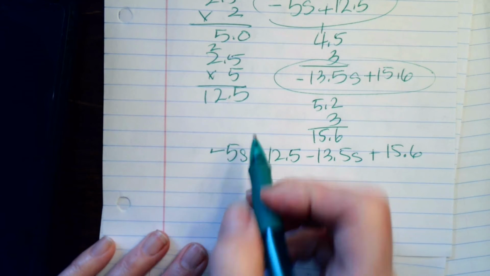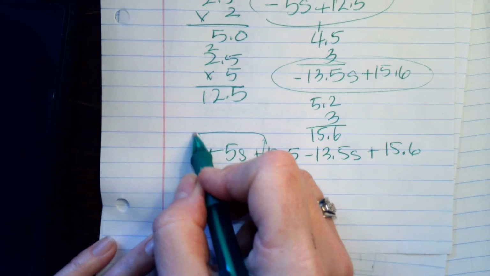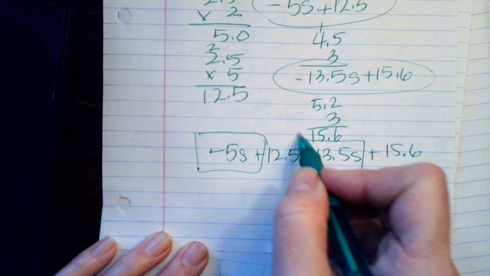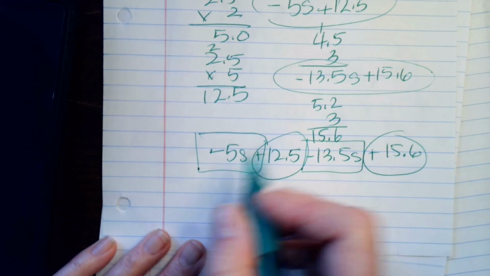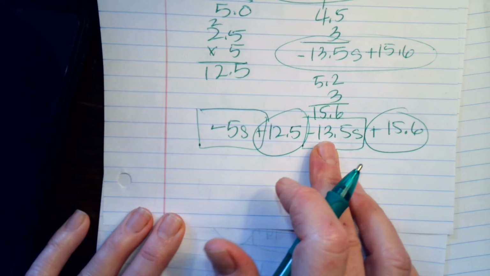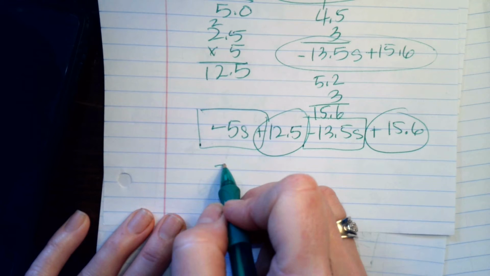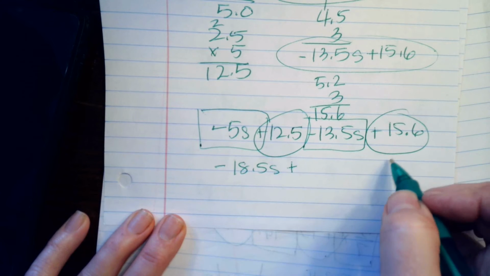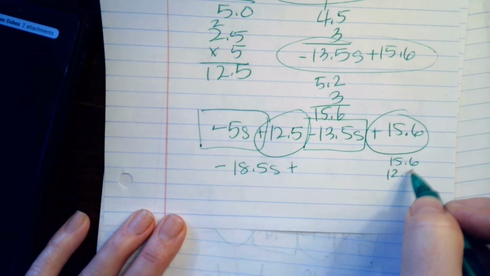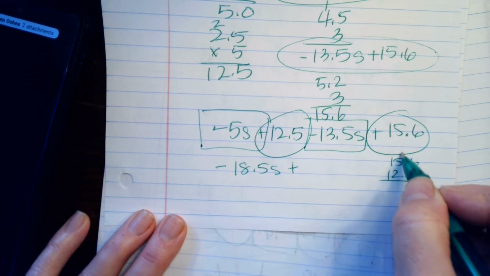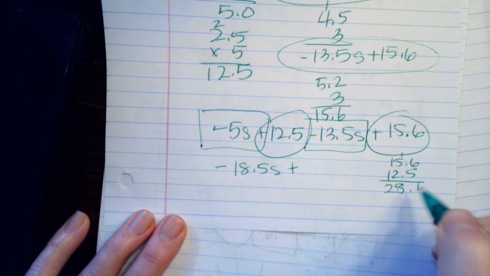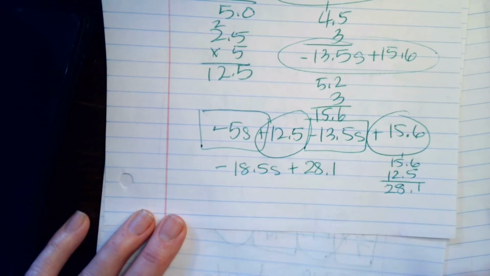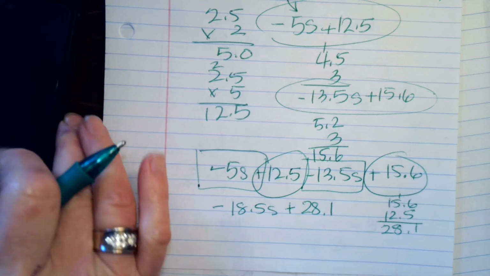And then we combine like terms. And we have a negative and a negative, so it's -18.5s plus 28.1. And then that's as far as we can go on that one.